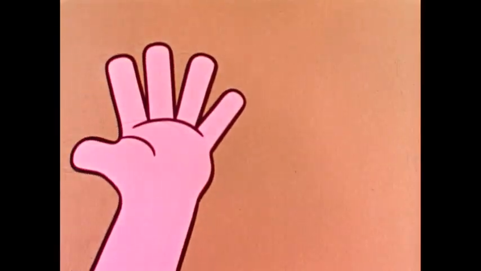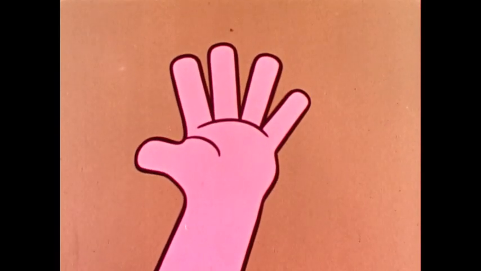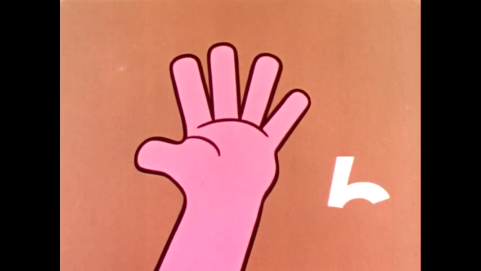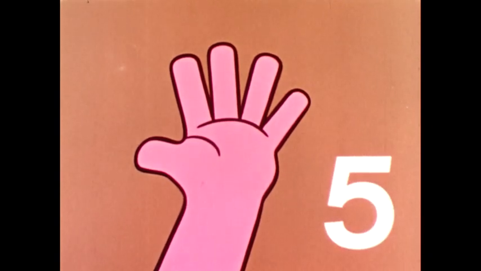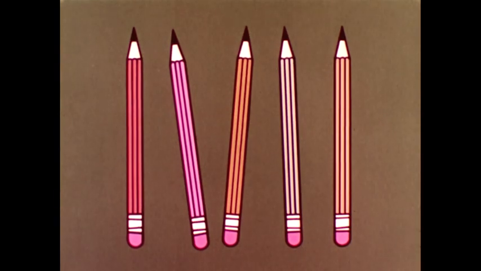How many fingers do you have on one hand? You have 5 fingers. You write the name for 5 like this. How many elements are in this set? How many elements are in this set? Its number is 5.